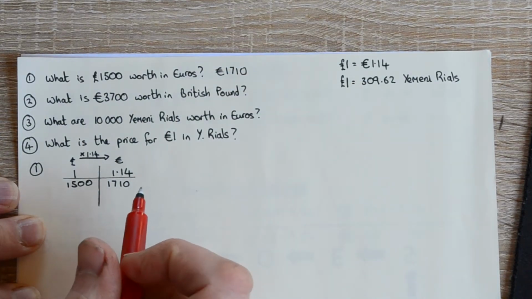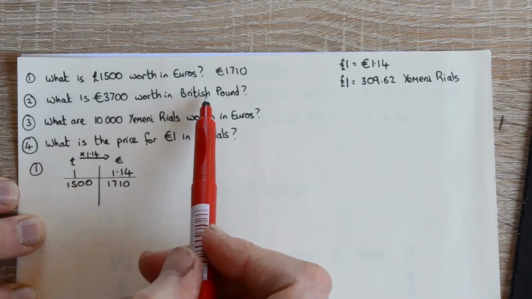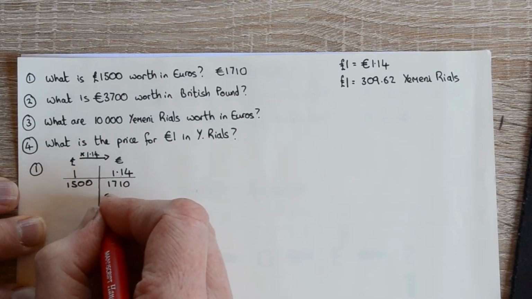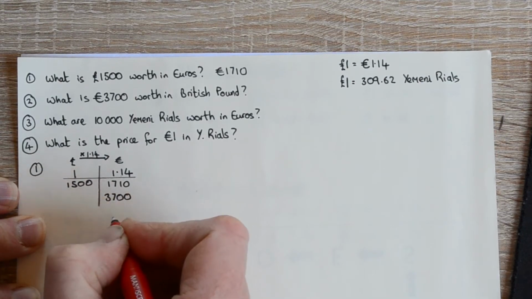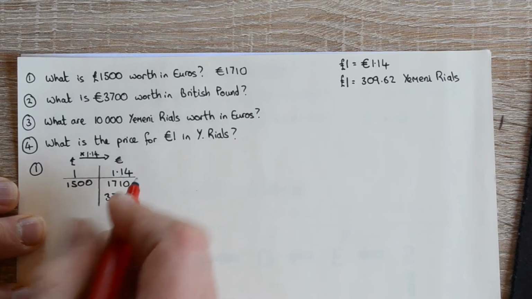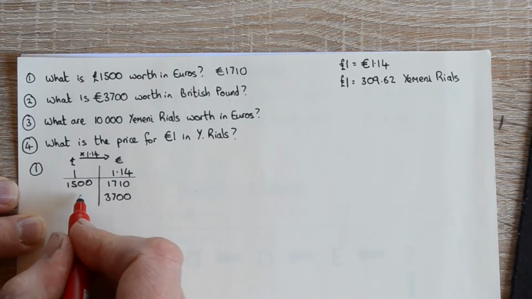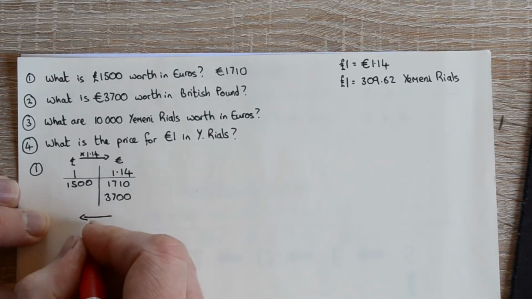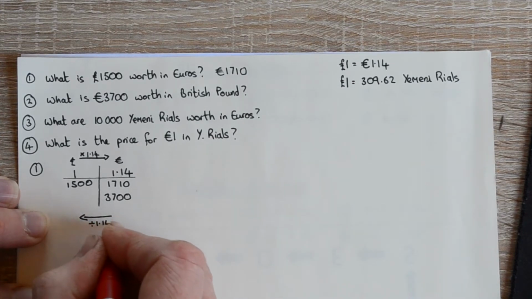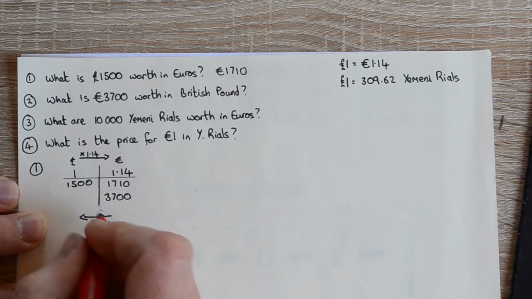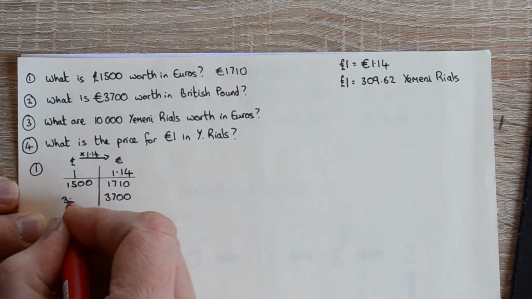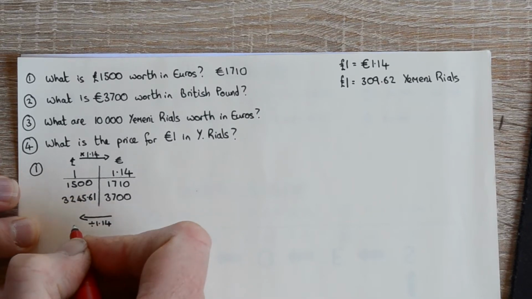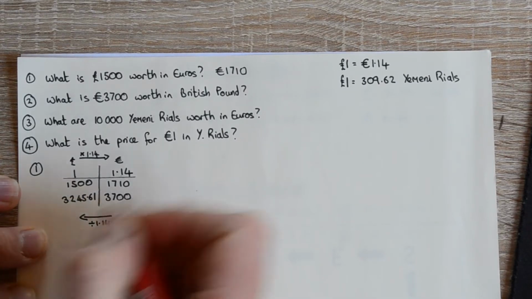Second question, we're still working between euros and pounds, but we're given our starting amount in euros, so we'll put it on this side of the table, the euros side. We want to get from that side back to that side, and going the opposite direction we do the opposite operation, and that gives us £3,245, rounded to 2 decimal places. So that's answer number 2.